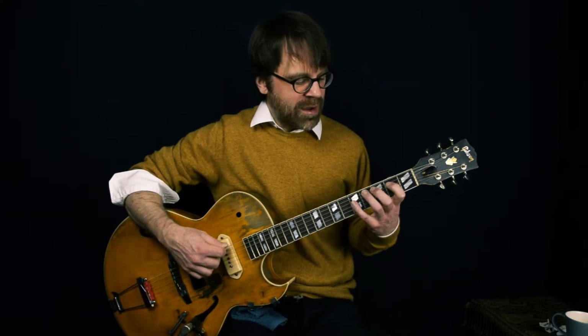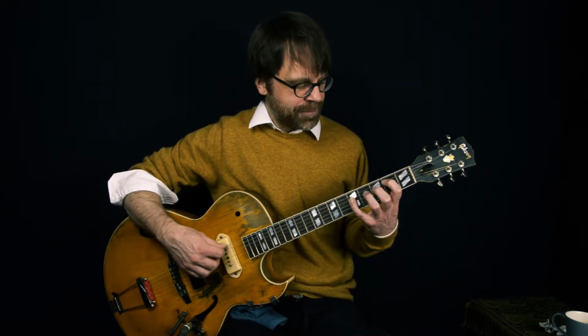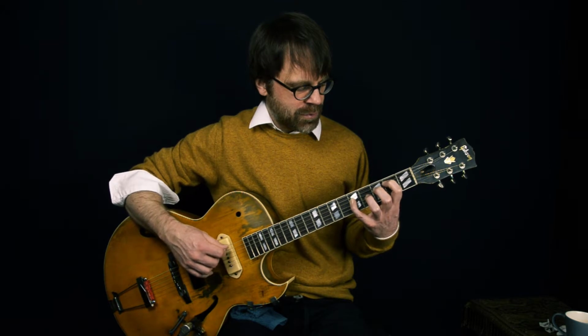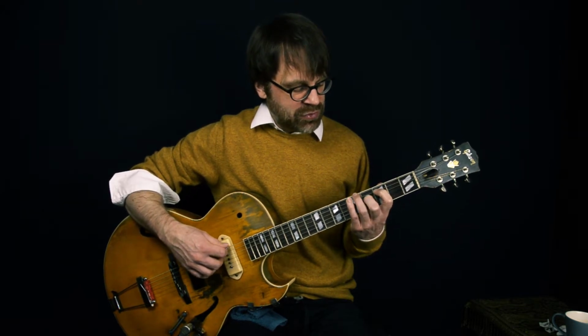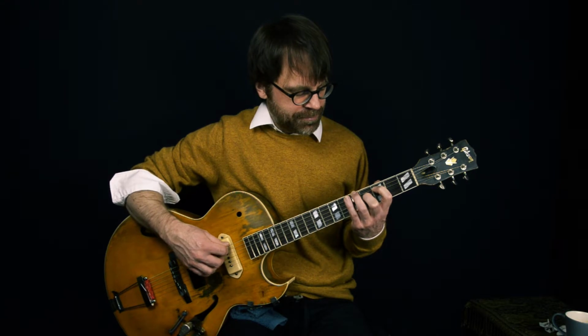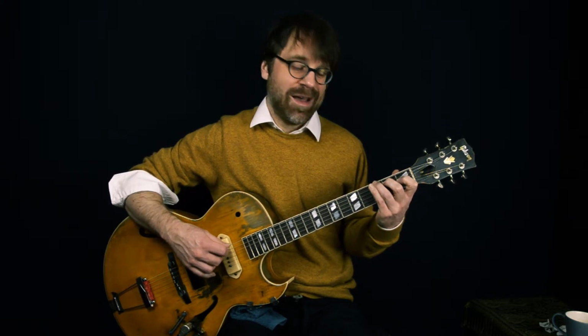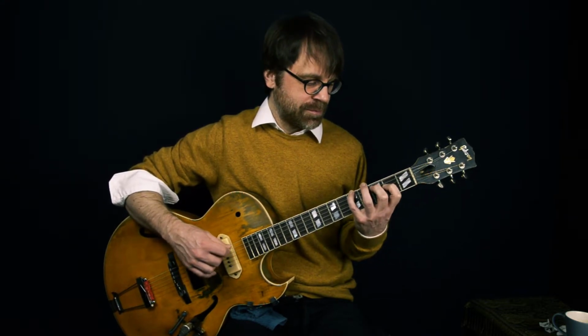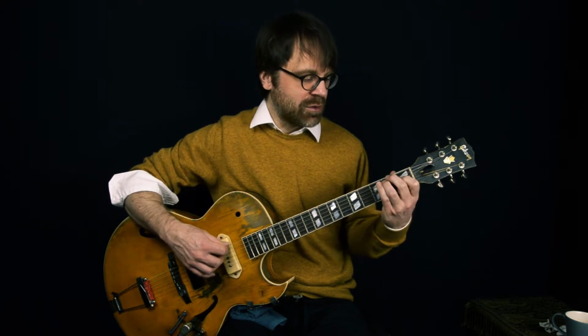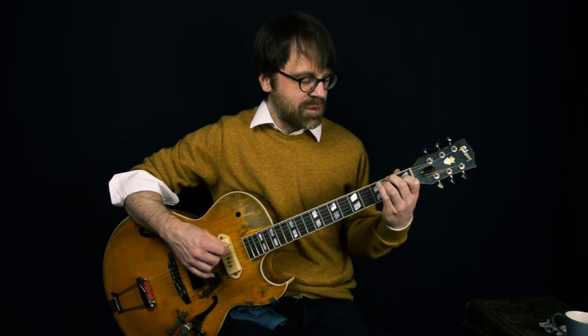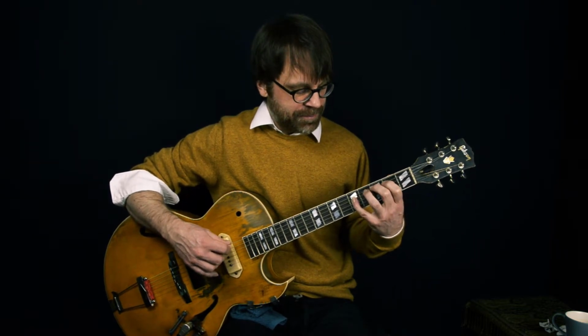So you can also think in chords. In this case, you can think, okay, I have an E minor chord here. I have an F sharp diminished chord. I have a G augmented chord. I have an A minor chord. I have a B major chord. I have a C major chord, which I can play like that, or I can play like that.